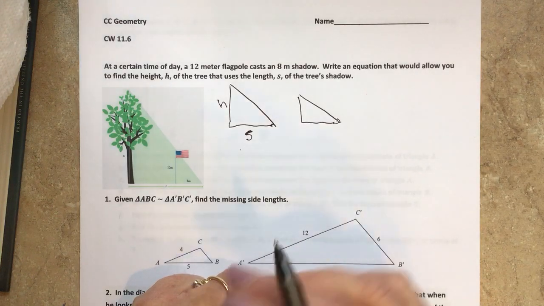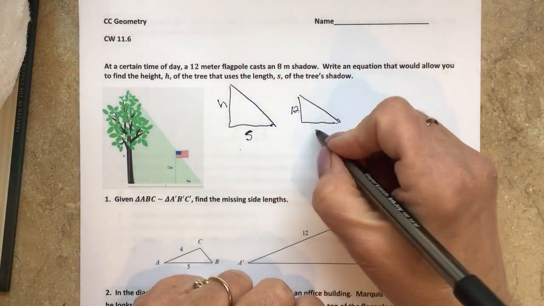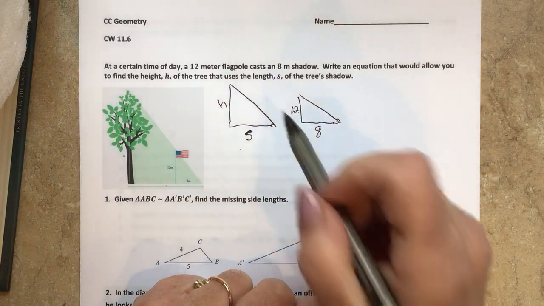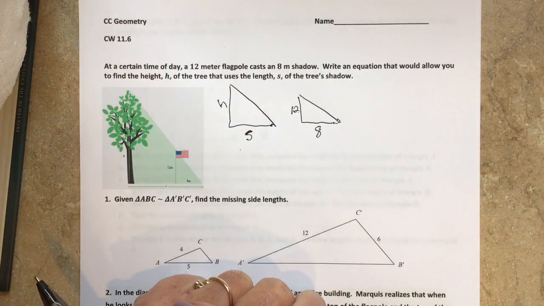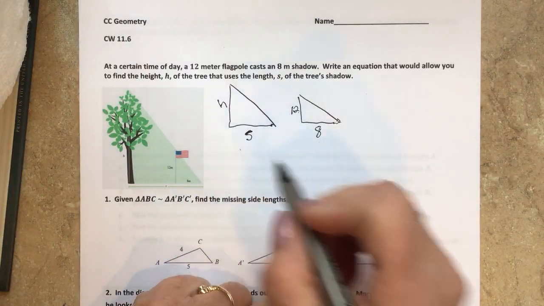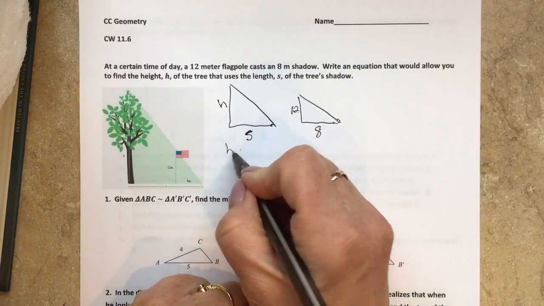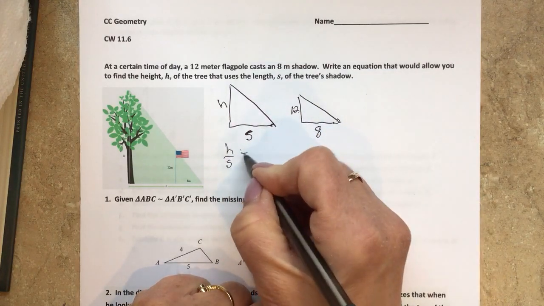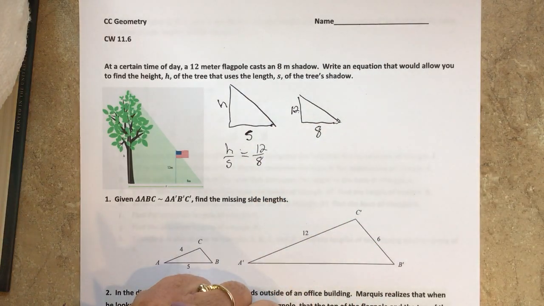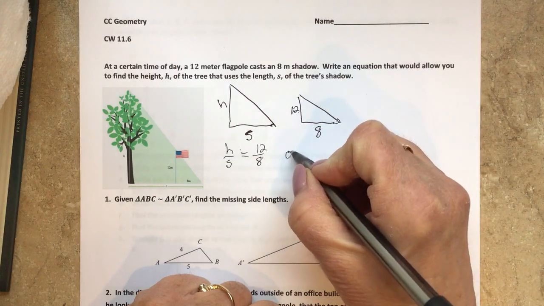We do have numbers for the flag and its shadow. Now, since I have nothing over here on the left, I'm not going to be able to figure out the answer, but I can give you the equation I would use if you give me some kind of information. And I like to set up the proportion just the way it looks. So H is to S as 12 is to 8. Of course, you could do the reciprocals of each one.